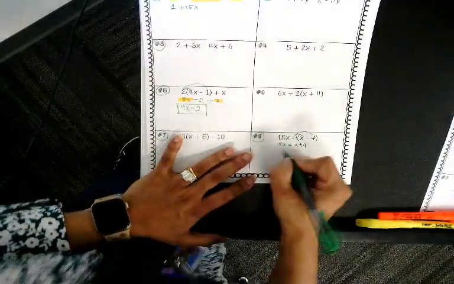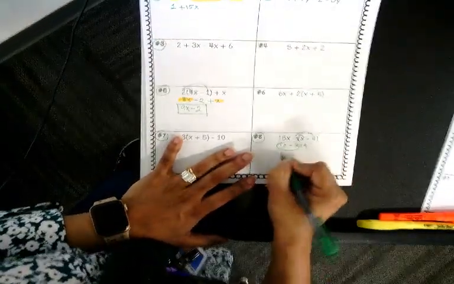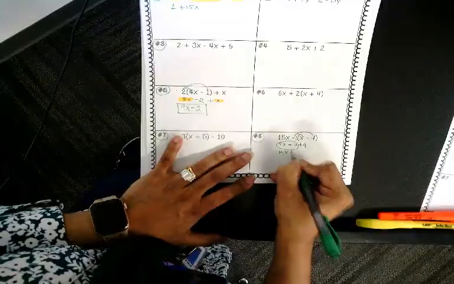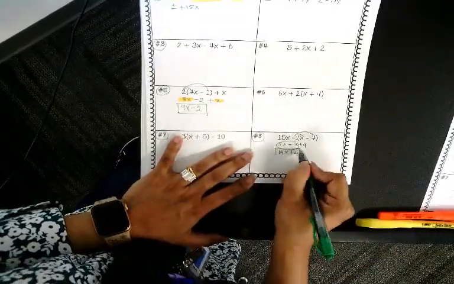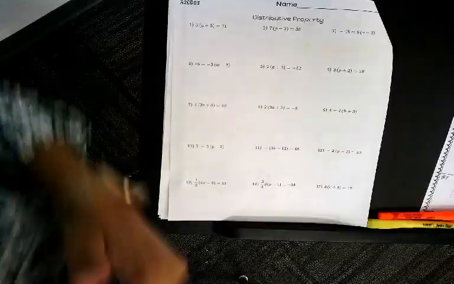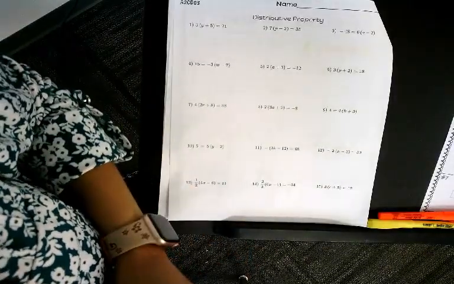All right, and then you combine the like terms, so it's going to be 14x plus 4, not 14x minus 4. So keep that in mind. We're going to talk about applying the distribution property. Please pay attention properly. I need your 100% attention over here.